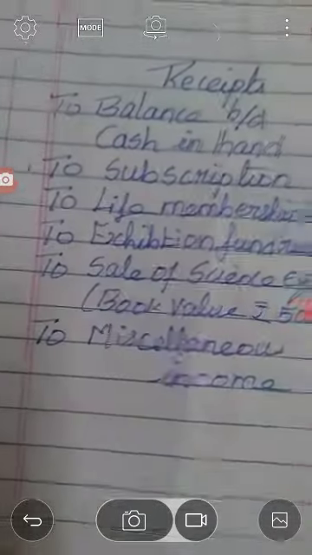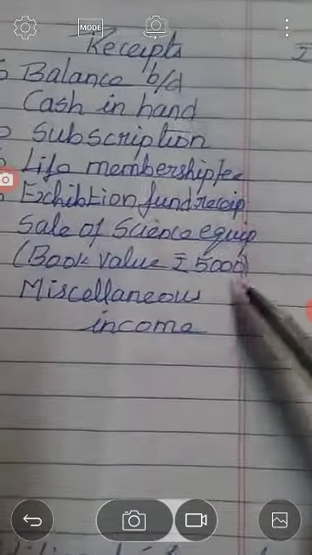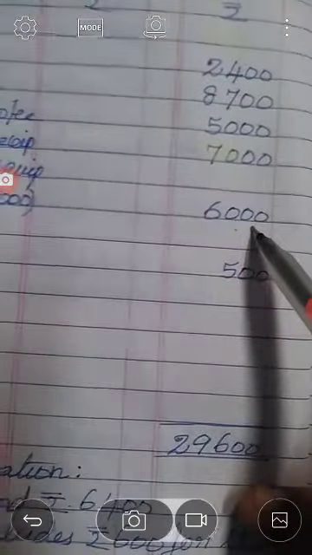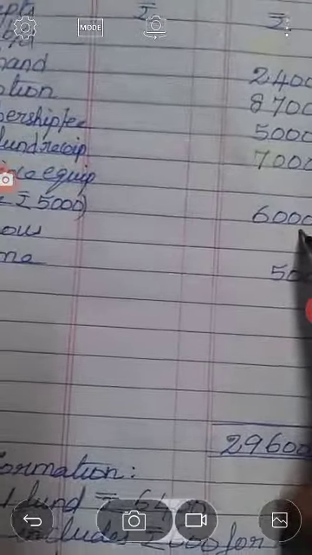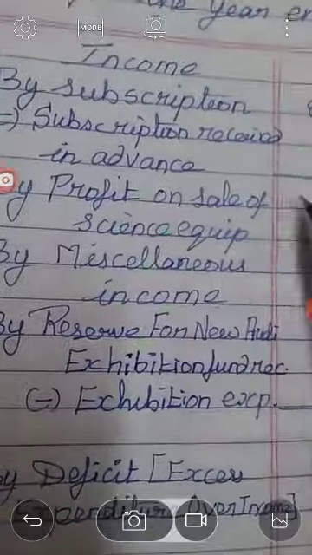Sale of science equipment 5,000. Equipment of 5,000 book value was sold for 6,000, so you have got an income of rupees 1,000 profit.